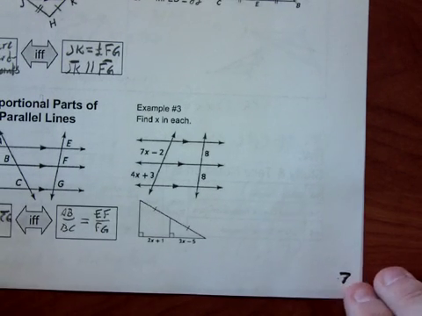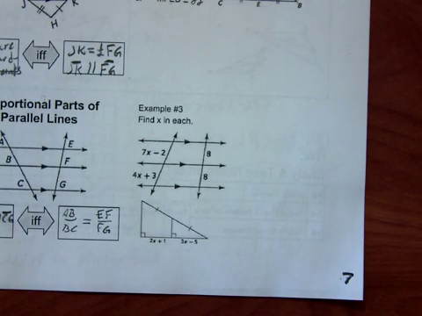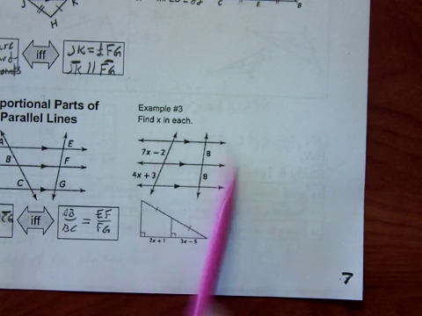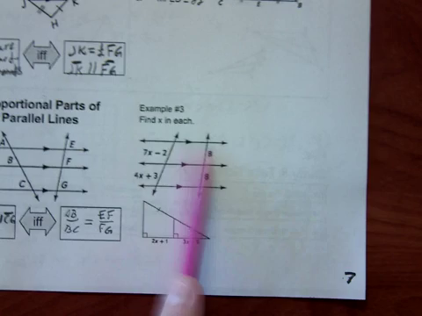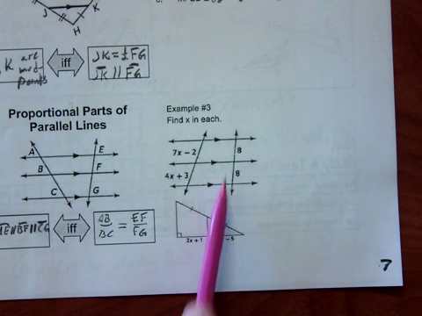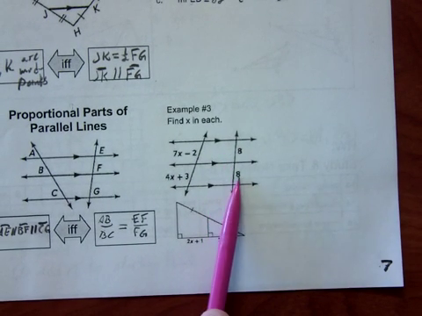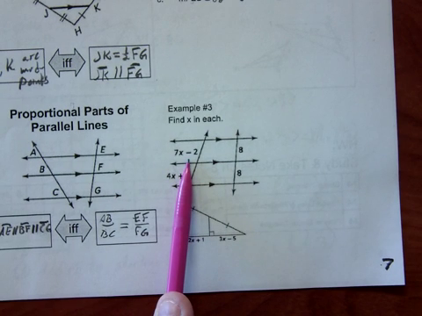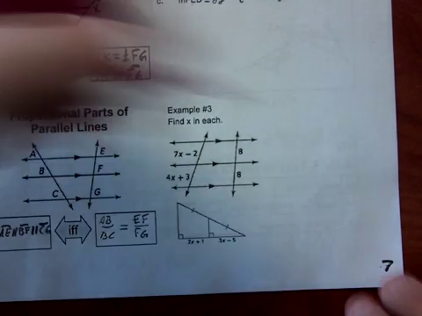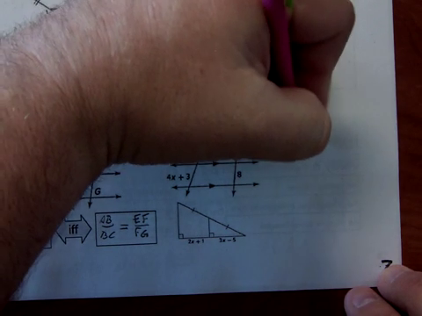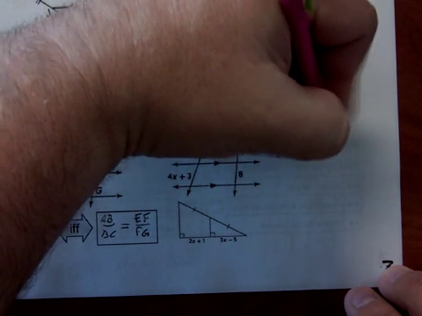Okay, example 3. Guys, what do you think we're going to do with these expressions? Lines are parallel, therefore proportional. So we can say that 8 over 8 is the same as 7x minus 2 over 4x plus 3. Excellent. So 8 over 8 equals 7x minus 2 over 4x plus 3.